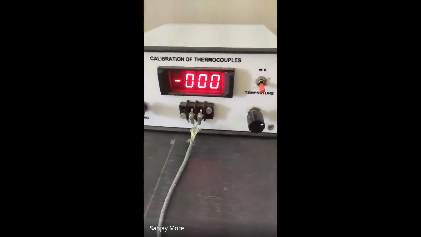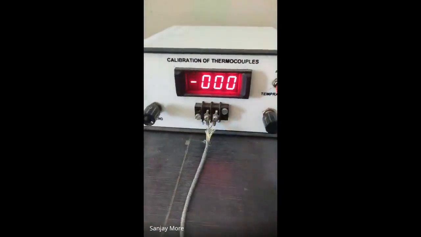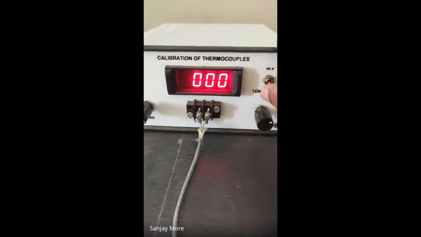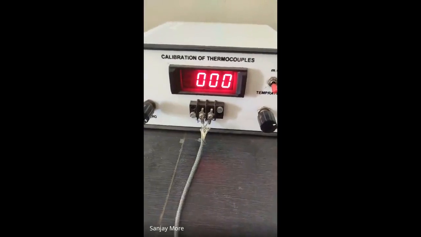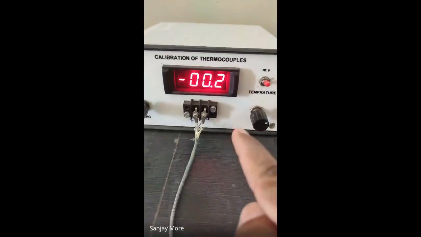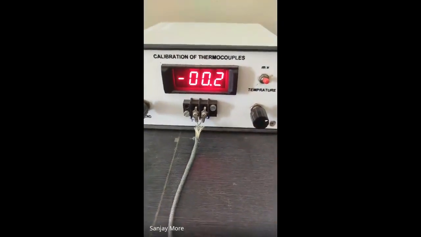Same here, the thermocouple calculated room temperature is also considered as 30 degrees. Here the thermocouple reading will be 0.00, meaning room temperature is 30 degrees Celsius, and the potentiometer reading at 30 degrees Celsius is 0.2.